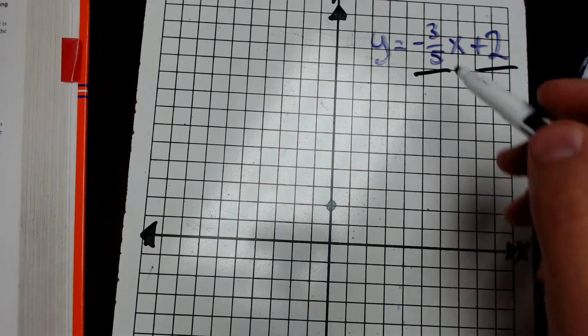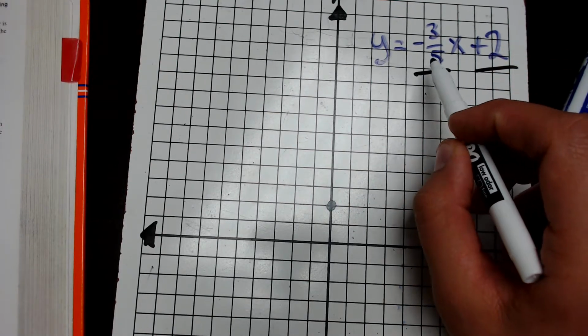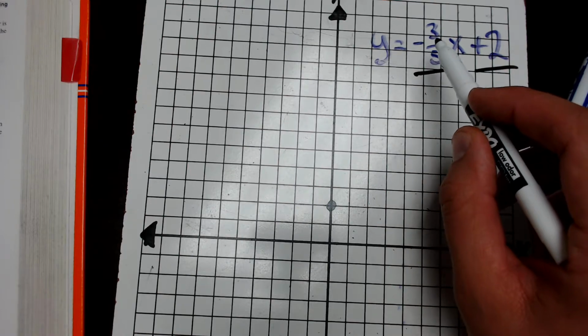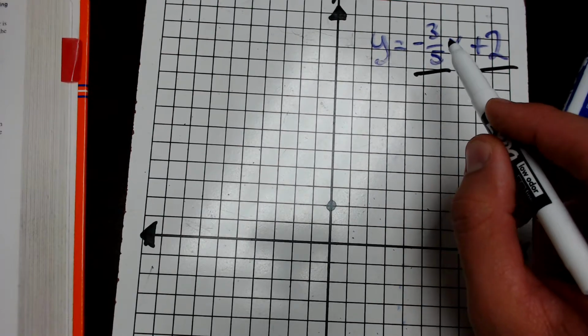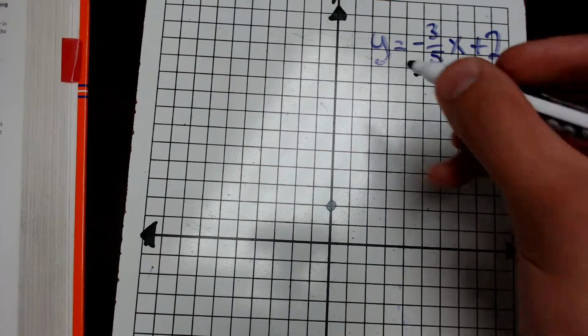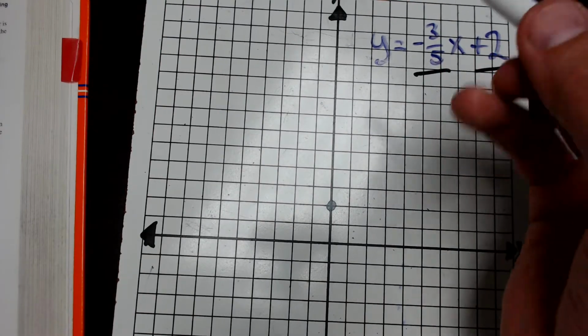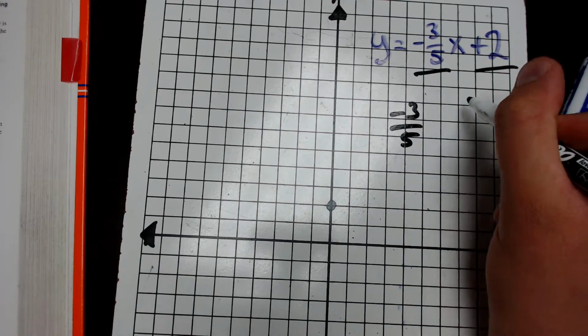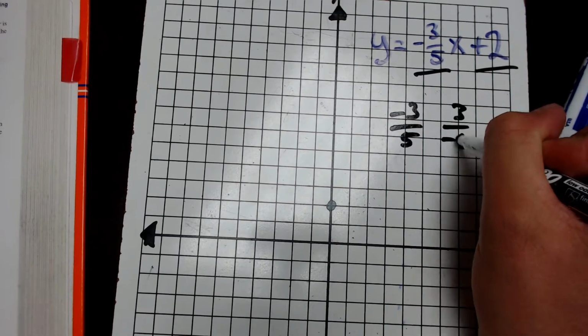So what we can then use is our knowledge of m, or the slope, which is the rise over the run, which we have -3 over +5. Or you could say +3 over -5. So let's go ahead and we'll do both of those, because again, I want to get 3 points. So let's do -3 over 5, and then we'll do +3 over -5.